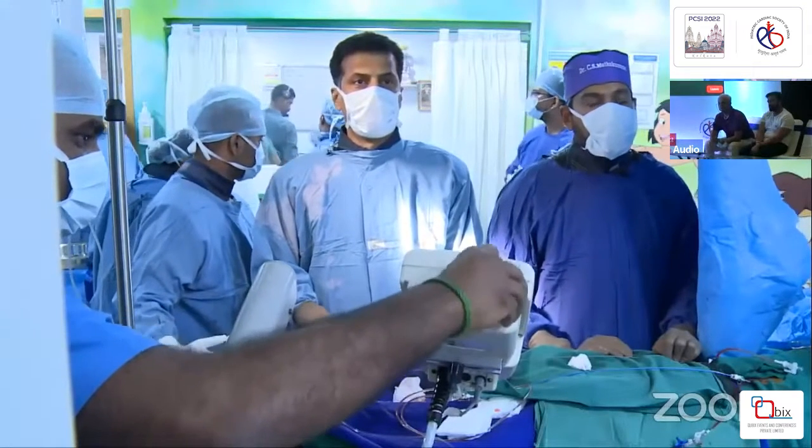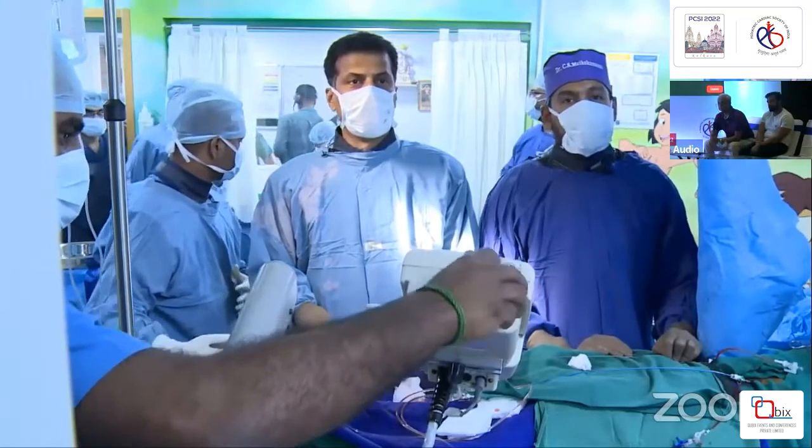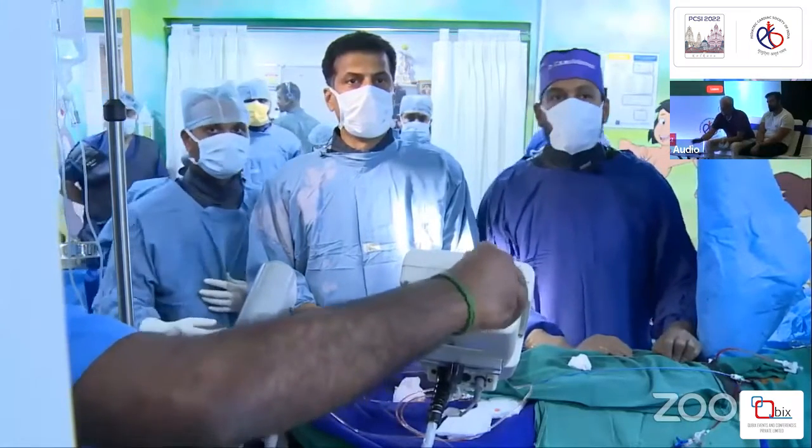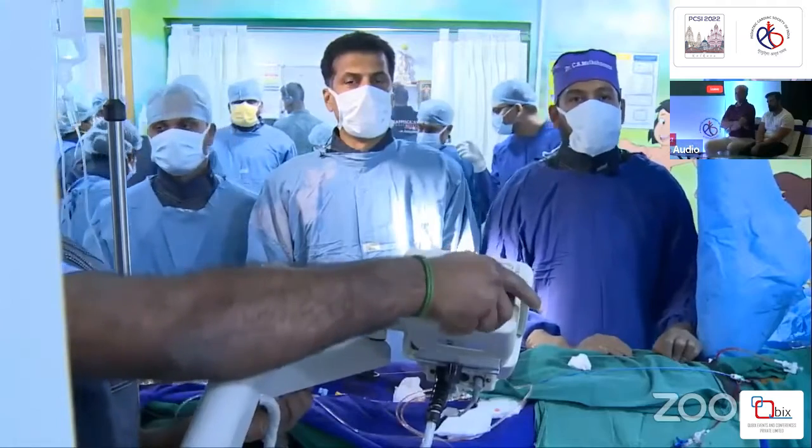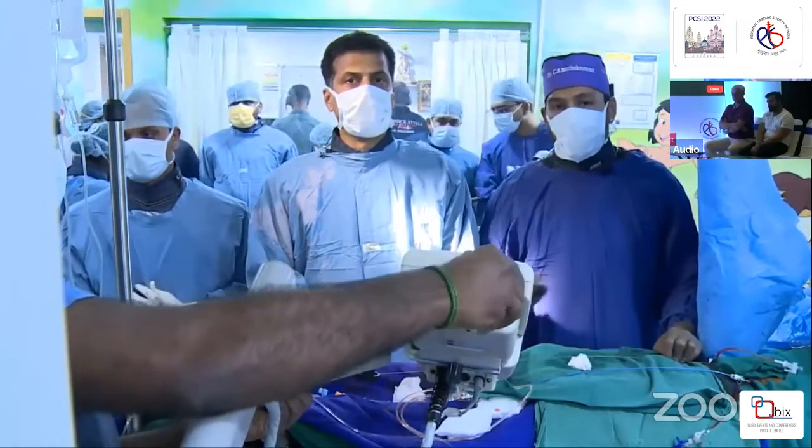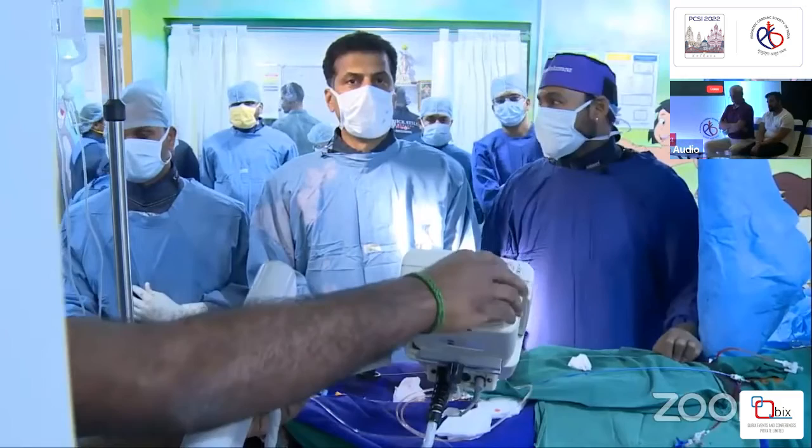Let me introduce my team. Dr. Sanktivel is my colleague, and we have been involved in valve implantation. She's on the right side. And we have the anesthetist, Dr. Basant Ruben, and we have technicians and other nursing team here.